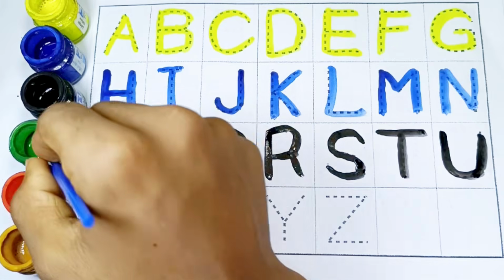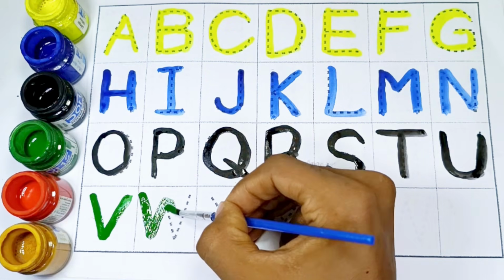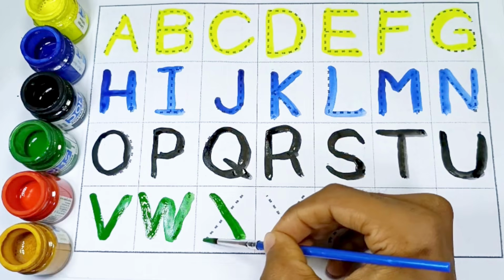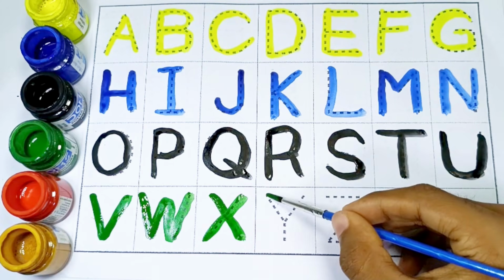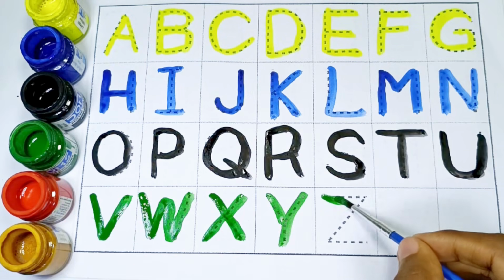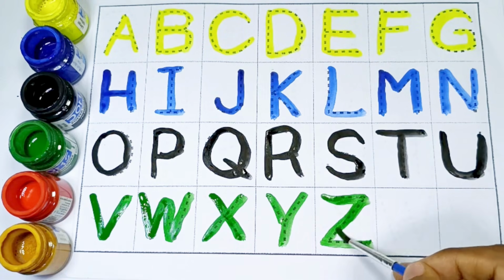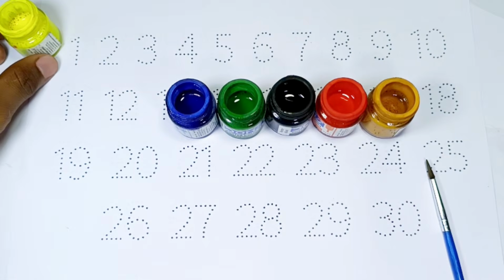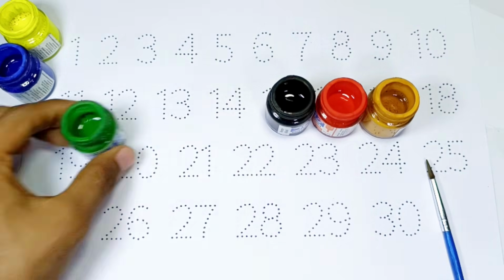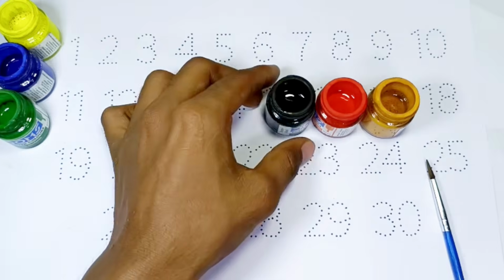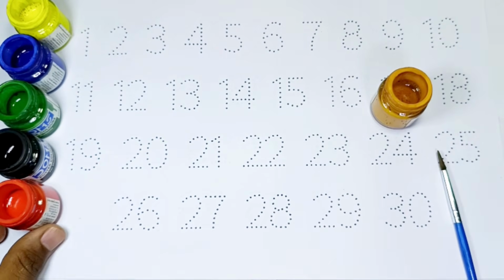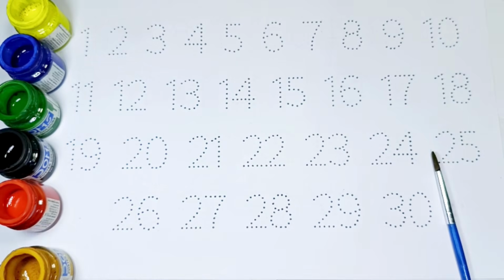V for van, W for wheel, X for xylophone, Y for yo-yo, and lastly draw Z for yellow color, blue color, green color, black color, red color, and yellow ochre color.